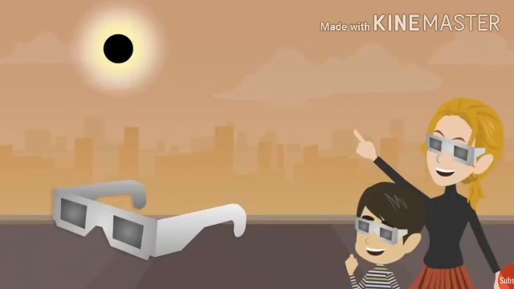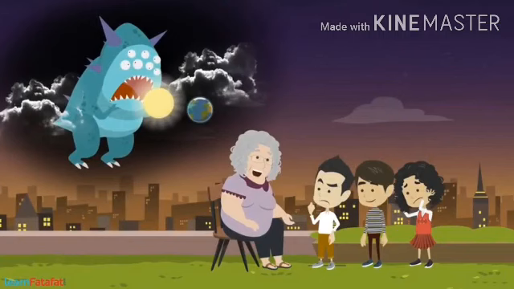There are various measures that we should take to eradicate the superstitions related to eclipses, like the role of the media to create awareness among the people, parental guidance to help think logically, teachers' guidance to help the students to have a scientific outlook, and the habit of thinking positive.